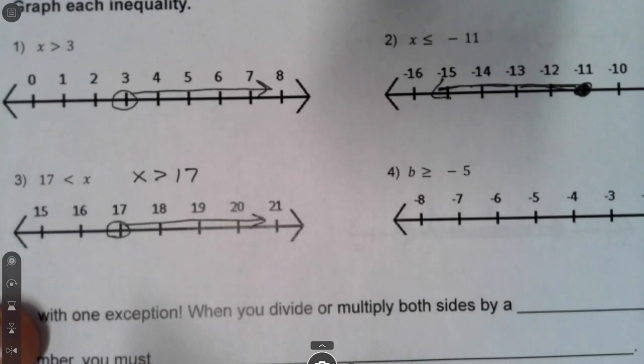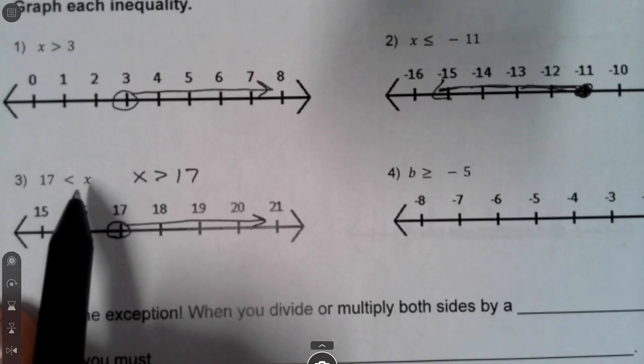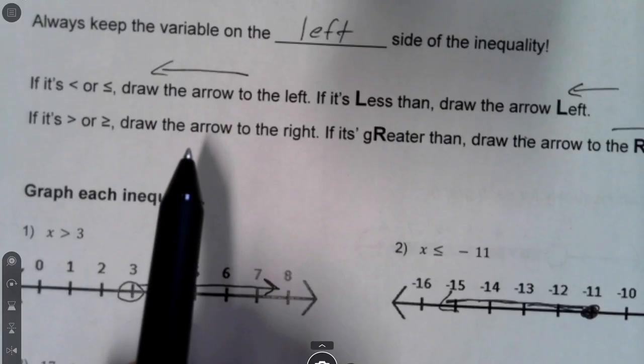So that's why I told you to always put the variable on the left, because lots of people would have seen this and they would have drawn the arrow to the left because they saw the less than. But this trick only works if the variable is on the left.